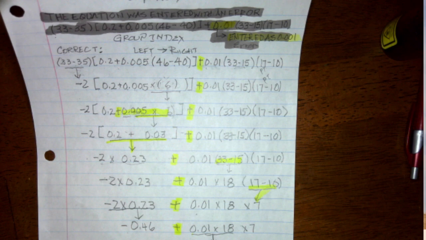Because I came out with like a really high group index. I couldn't get group in my mind. Isn't that weird? Okay. So going on down, when we have 0.2 plus 0.03, we have 0.23.